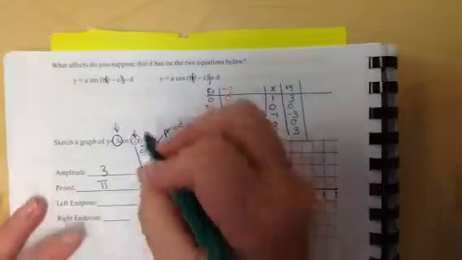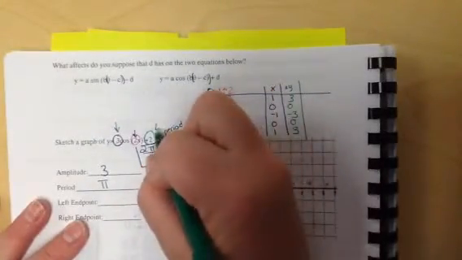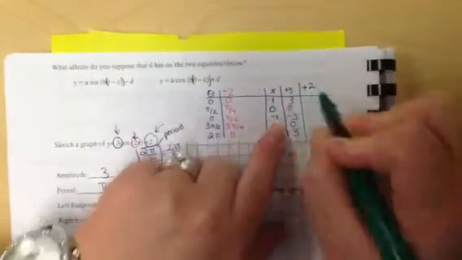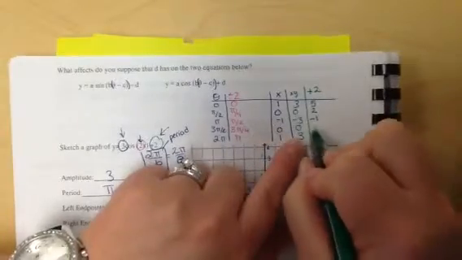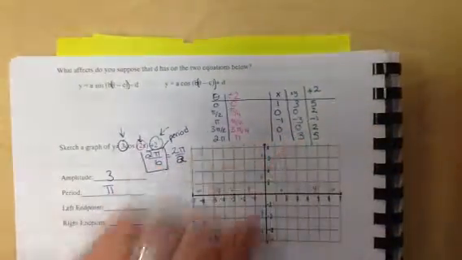And then this last thing over here is a y thing again. You need to shift the whole graph up 2, which means to all these y's you have to add 2. So you're going to get 5, 2, negative 1, 2, and 5. And now I'm going to graph.